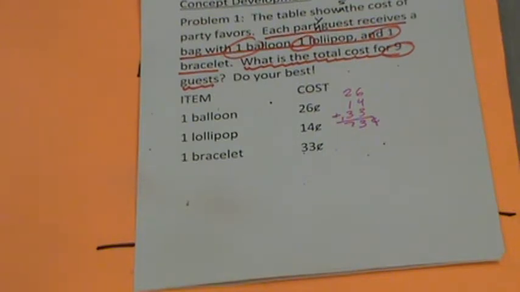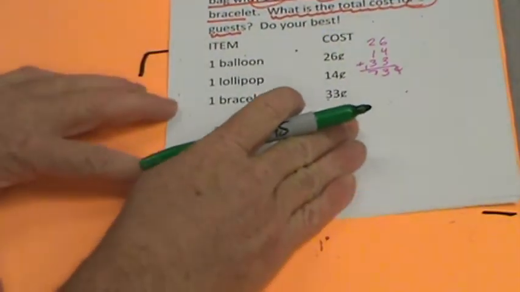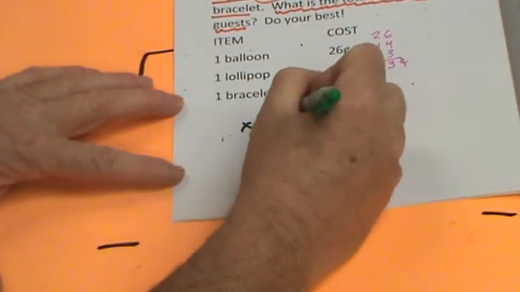Now, the second part of this problem is we need to figure out how much, because we're budgeting our party, we need to figure out what's the cost for 9 guests. So as you might have guessed, 73 cents times 9.